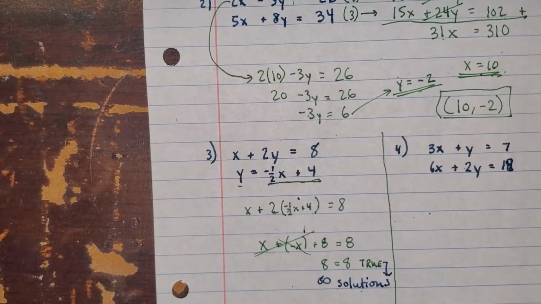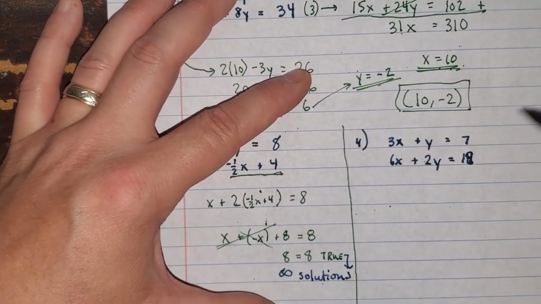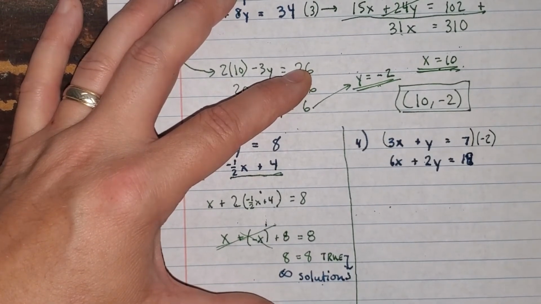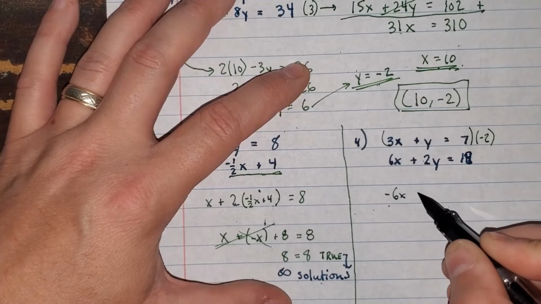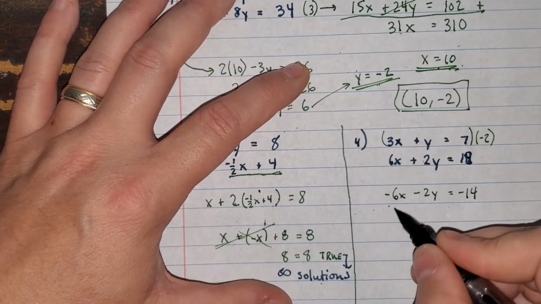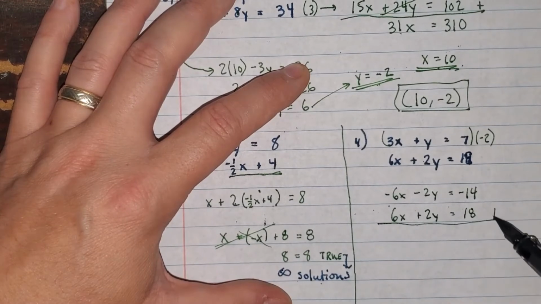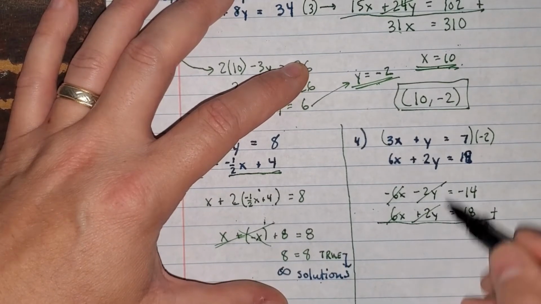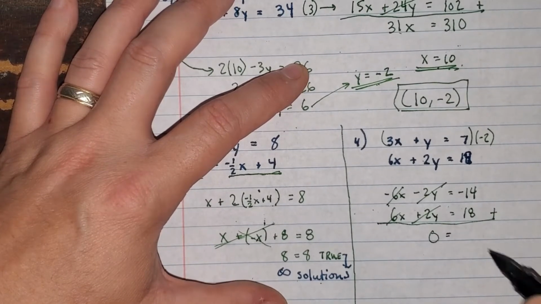Cool. All right. Now, let's take this guy over here, number 4. Same thing. We're going to try and get rid of these. I'm going to use elimination this time. I'm going to multiply this top equation by negative 2. That's going to get me negative 6x minus 2y equals negative 14. The bottom equation I'm just going to copy. 6x plus 2y equals 18. And when I add these together with the elimination method, the x's go away, the y's go away. So everything on this left-hand side is 0. And then negative 14 plus 18 is 4.